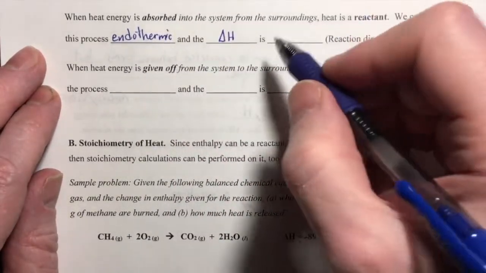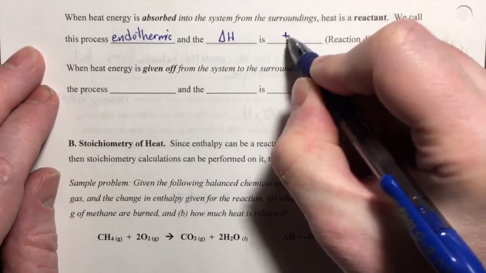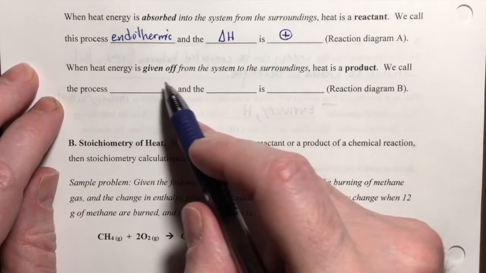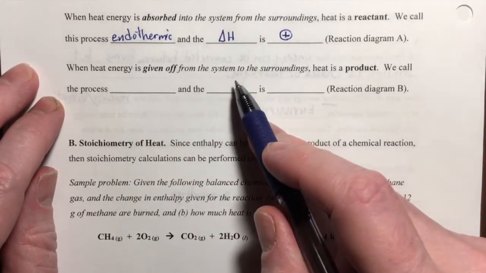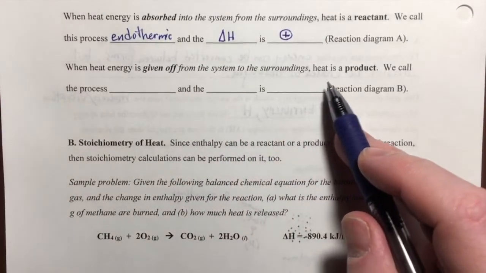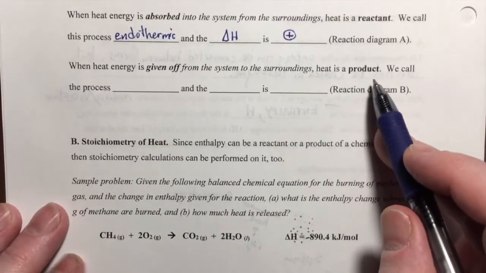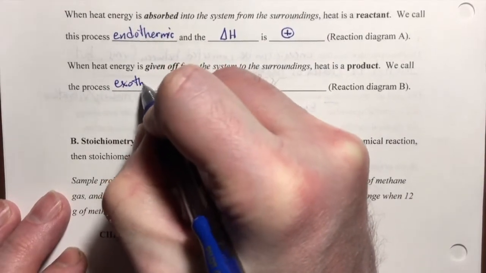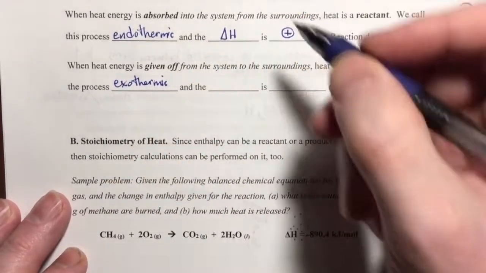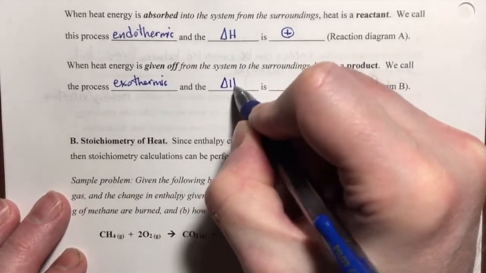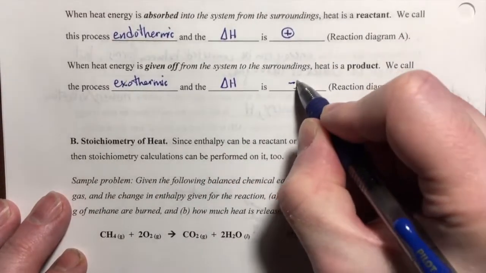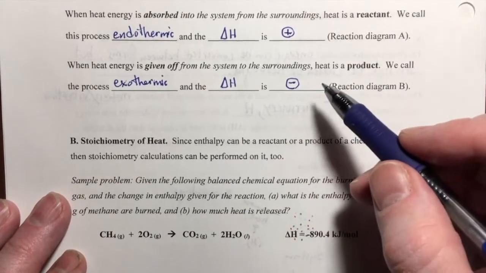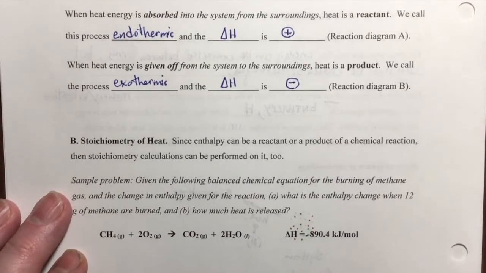It's absorbing heat into the system, so it's positive. In contrast, when heat is being given off from the system as it reacts to the surroundings, then heat is a product of this reaction, and we call this process exothermic. And the delta H for an exothermic process is negative because the system, the chemical species, are losing their heat. They're giving it off into the surroundings.